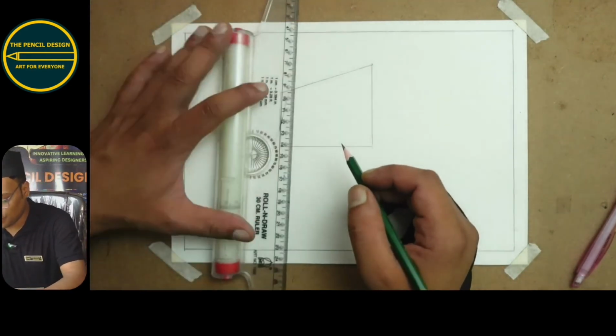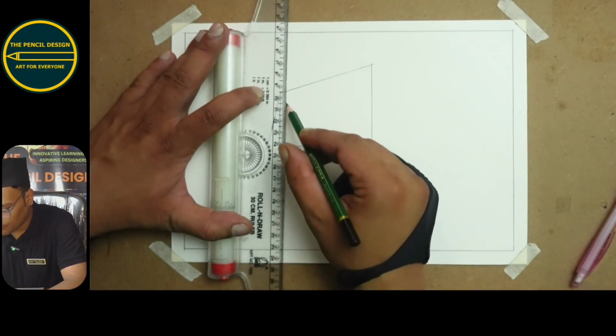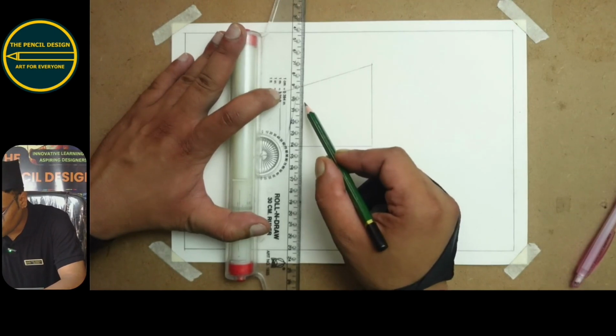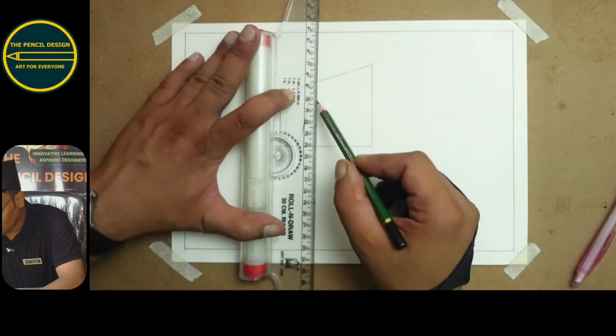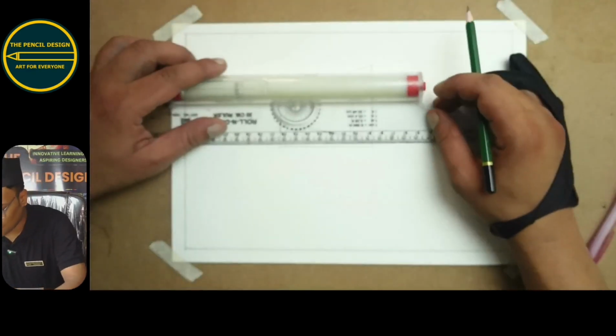Now, I would like to make an entrance, a door and a window with the help of vertical and horizontal lines.